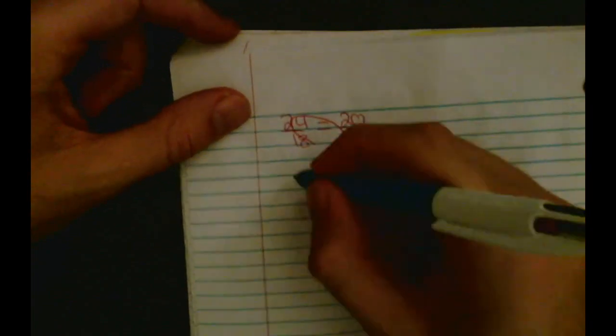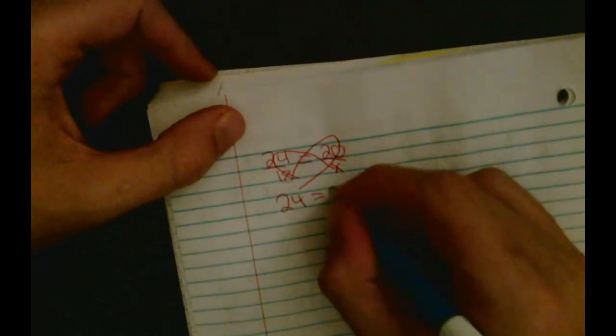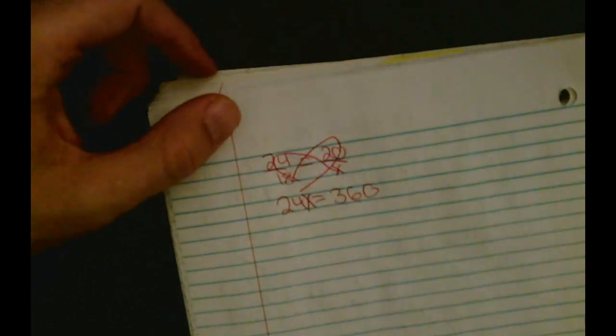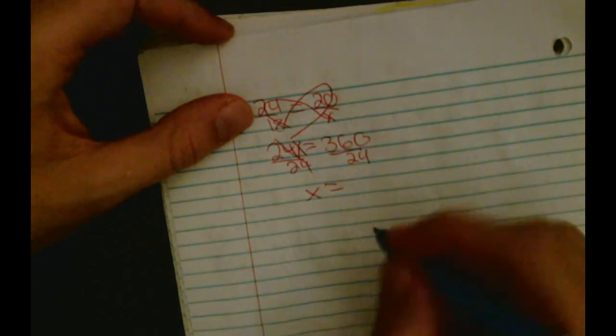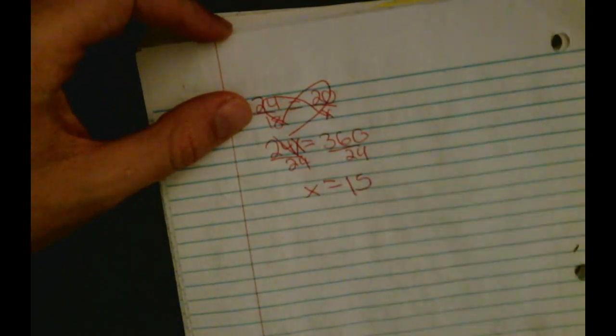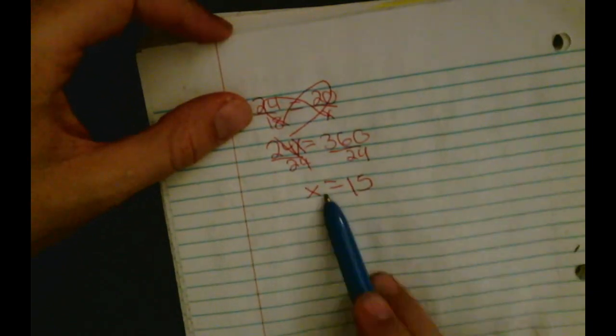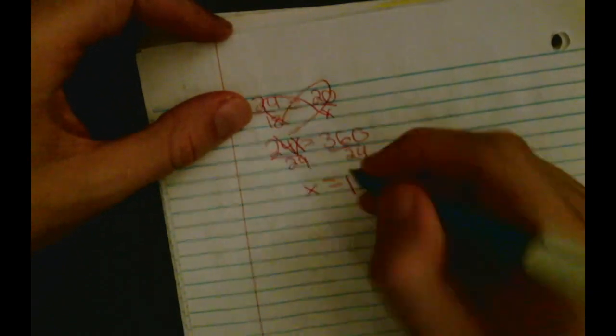So I'll start by multiplying 24 times x to get 24x, and then multiplying 18 times 20 to get 360. Next, I'll divide both sides by 24 to get x is equal to 15. Therefore, x is equal to 15.